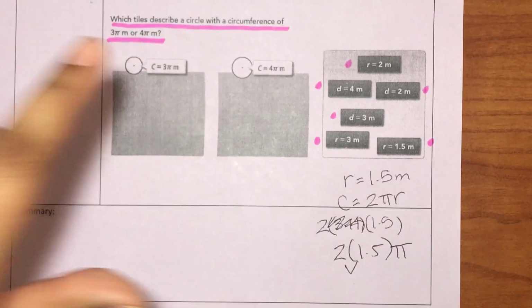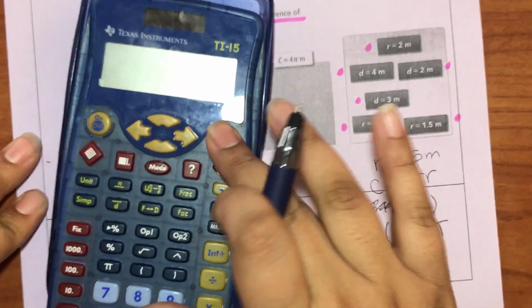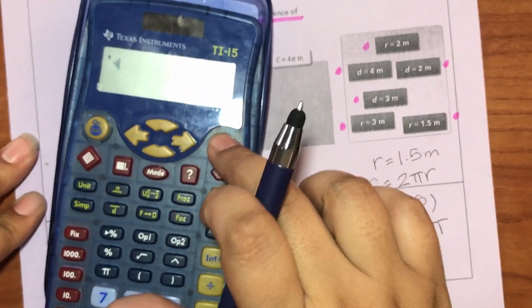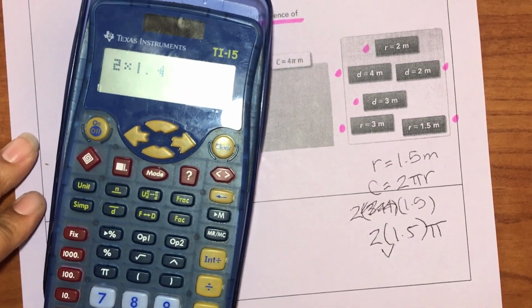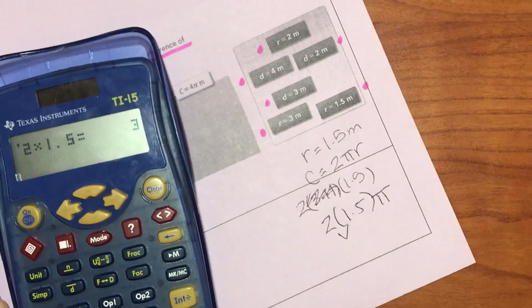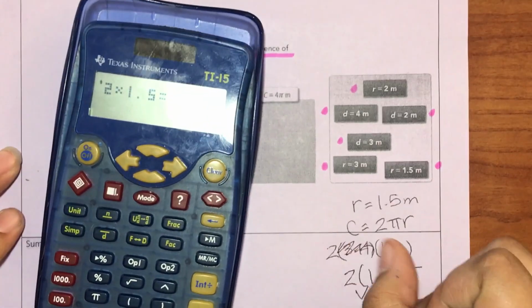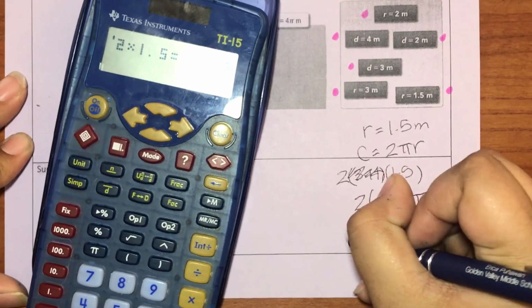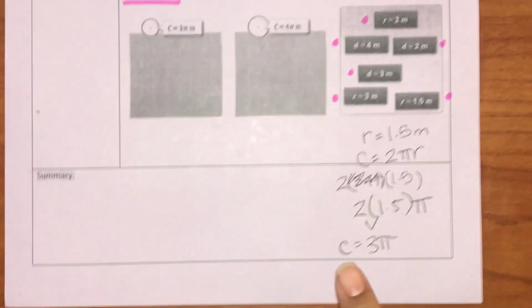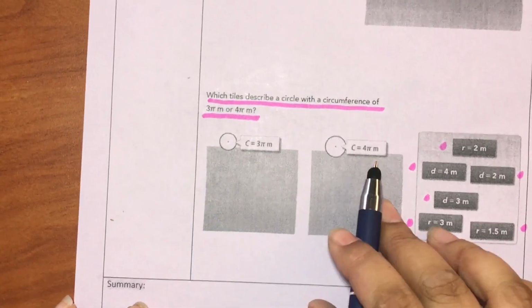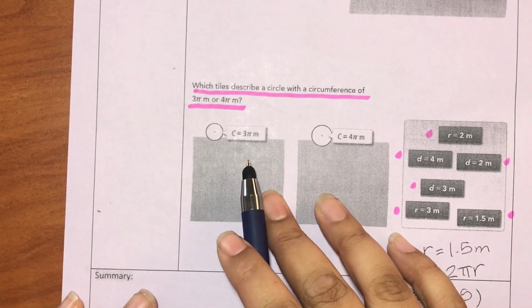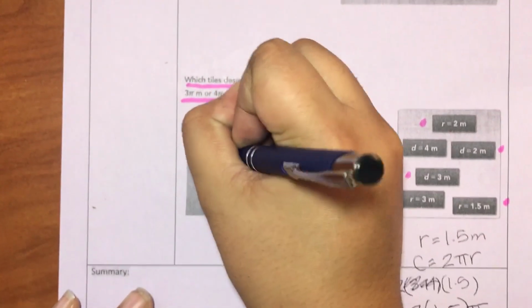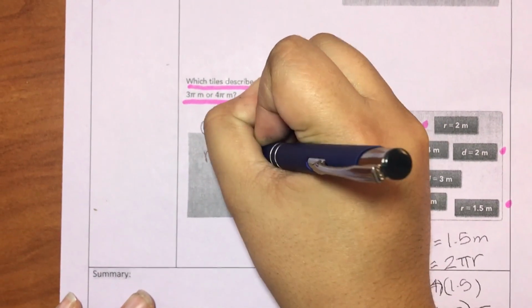All right, well, we can multiply these. 2 times 1.5, grab my calculator. 2 times 1.5, and that is, can you see it? 3. So this is going to be 3 pi is equal to our circumference. So that means the distance around our circle is going to be 3 pi meters. Obviously it's going to go on this one. So all we're going to do, r is equal to 1.5 m.